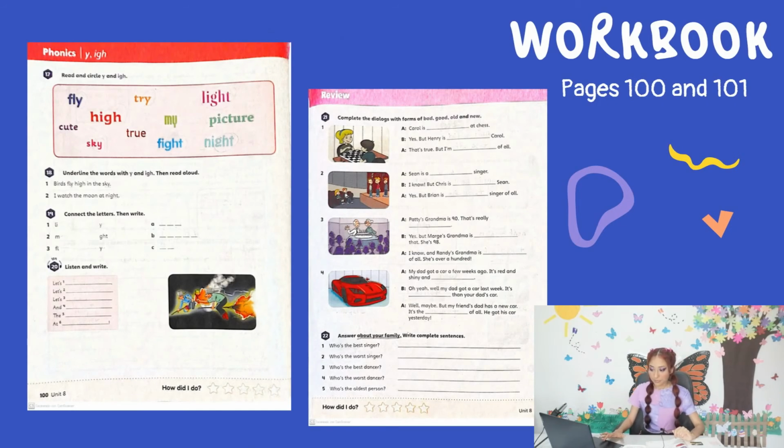Book, page 100, activity 20. Listen and write. Let's fly, let's fight, let's try and light the sky at night.